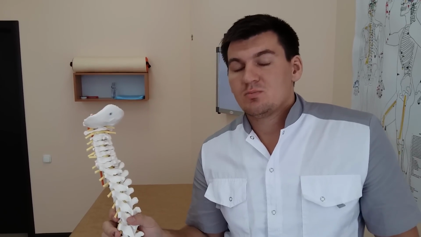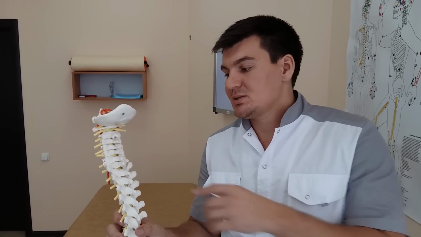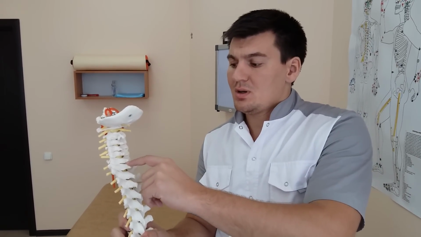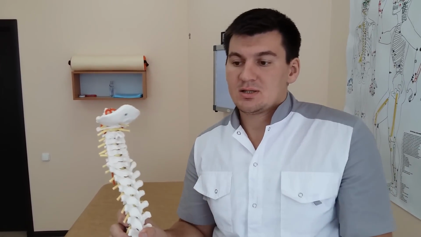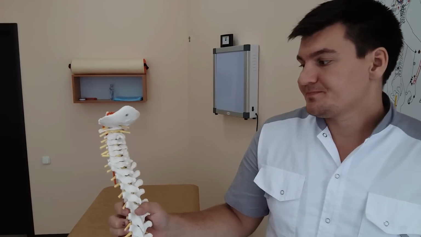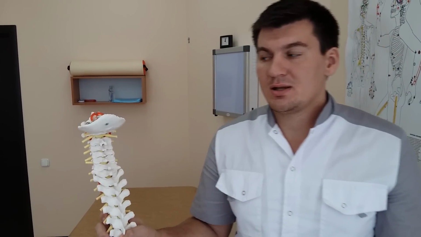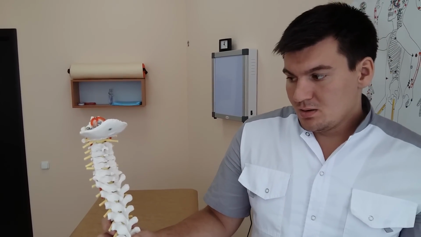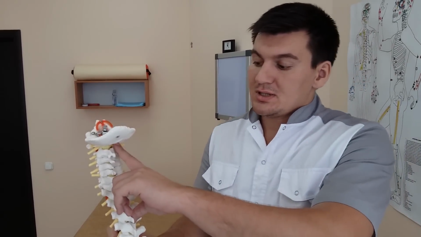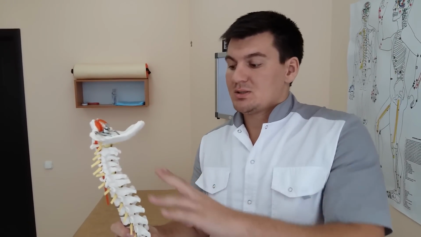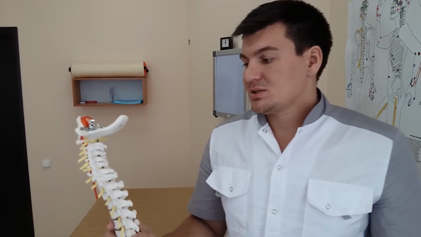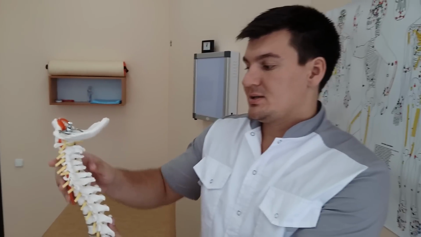The most common reason for the displacement of the vertebrae in the neck is the different strength of the muscles that stabilize the neck. For example, the long neck extensor is a big muscle that stabilizes the cervical spine.